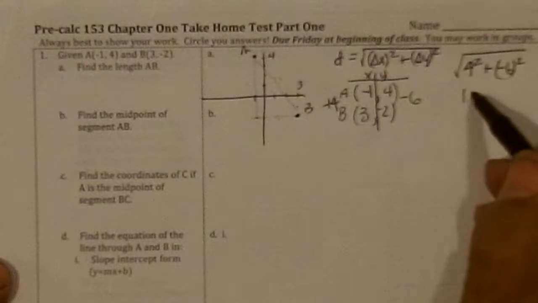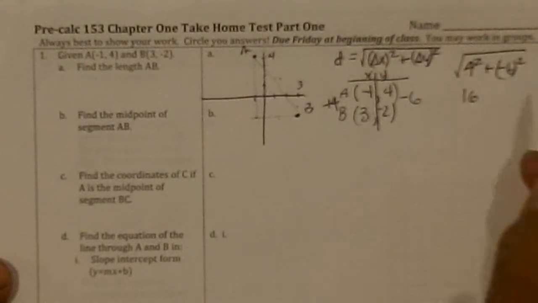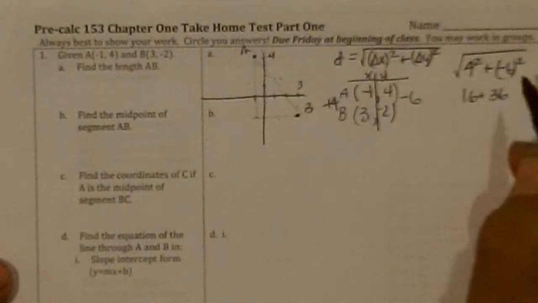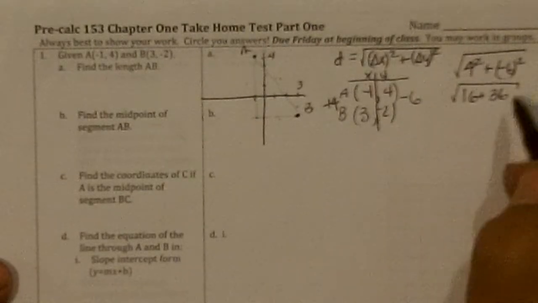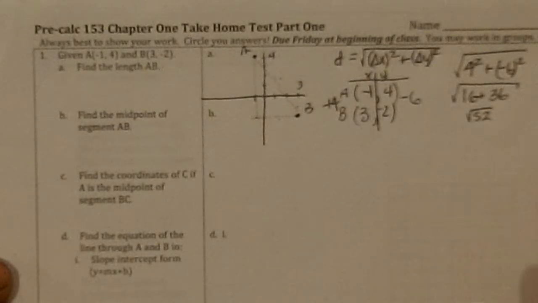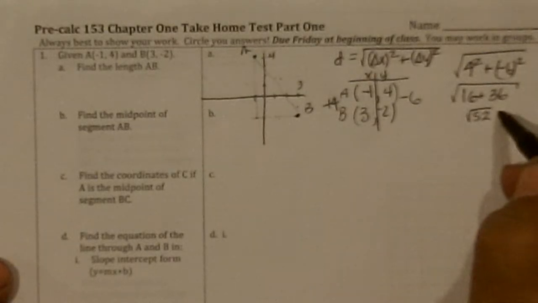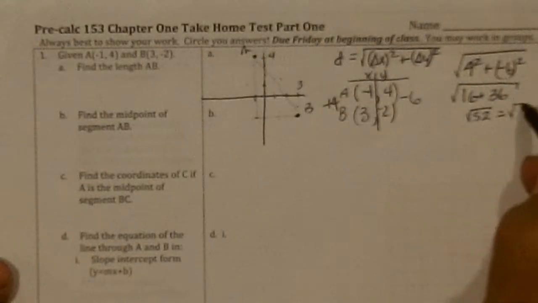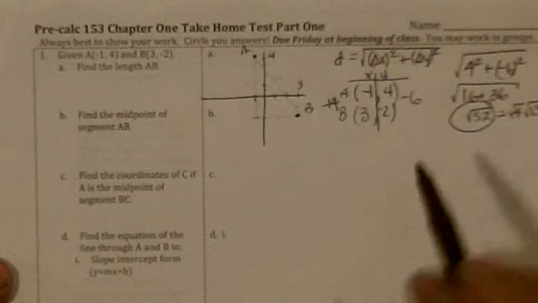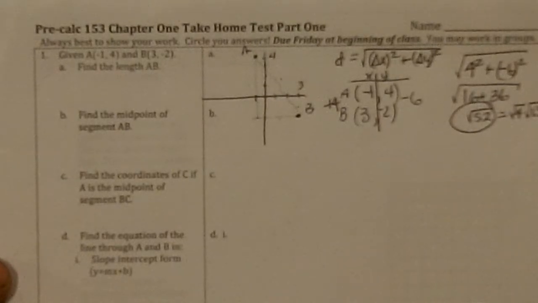4 squared is 16. -6 times -6 is +36. Add those together and you get the square root of 52. Some people got bonus for recognizing that that was the square root of 4 times the square root of 13, or 2 square roots of 13. But it would have been fine. You got full credit with the square root of 52.